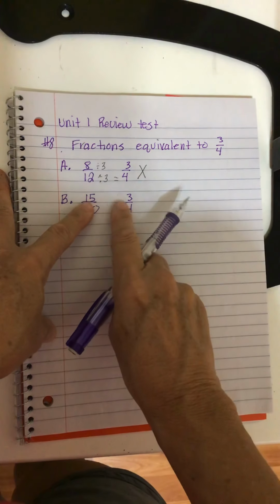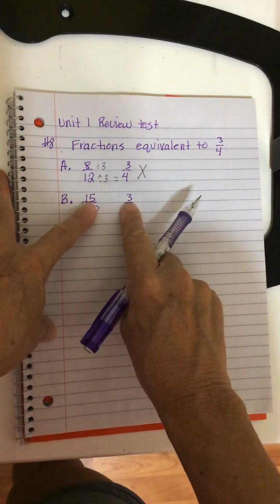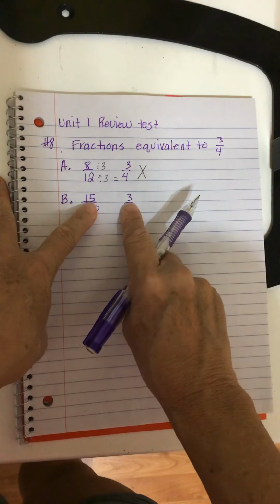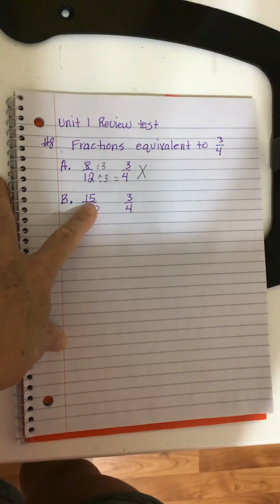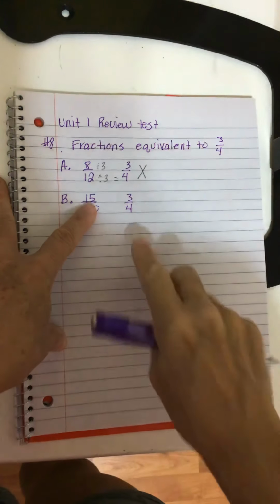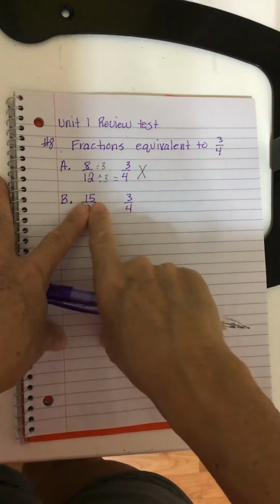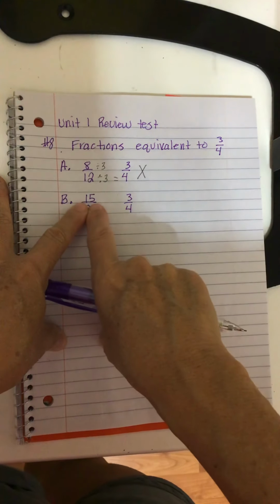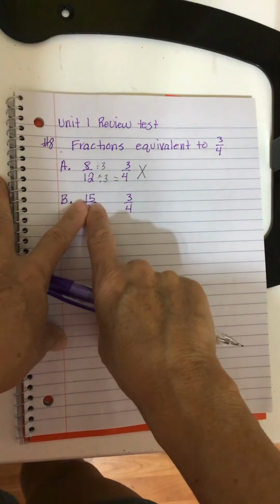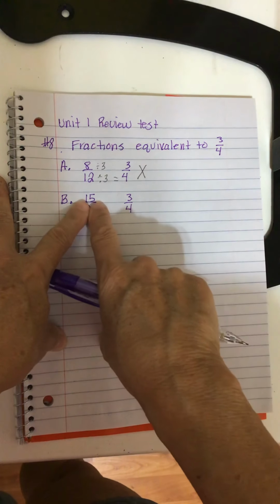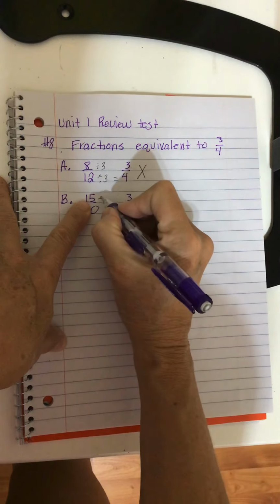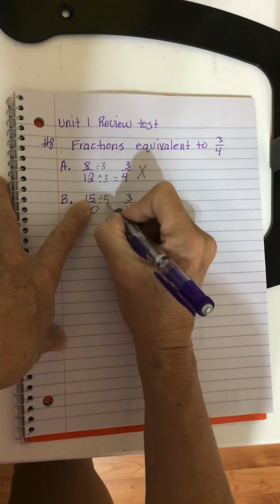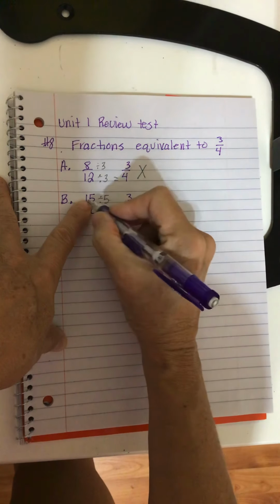15, can I divide 15 by something to get 3? And by the way, I can use my multiplication chart as well to find my 3's. Go down the multiplication chart for the multiples of 3, and you'll find that 15 is there. So that means I can divide 15 by one of those multiples. 15 divided by 5 is 3, because 3 times 5 is 15.